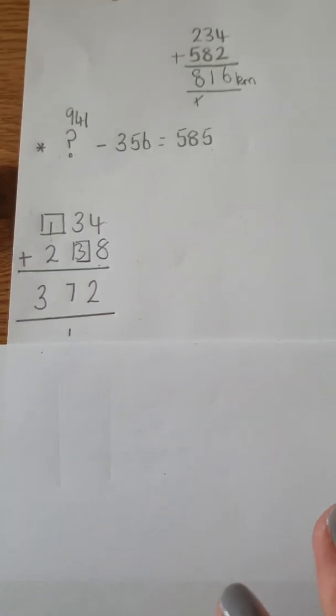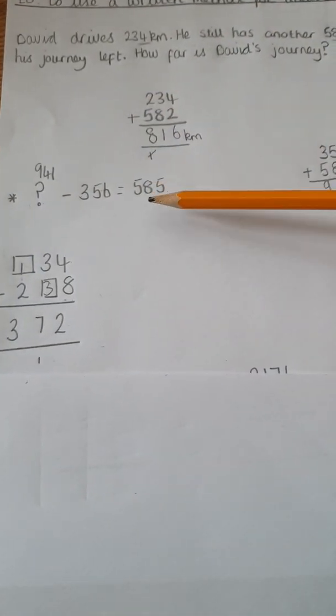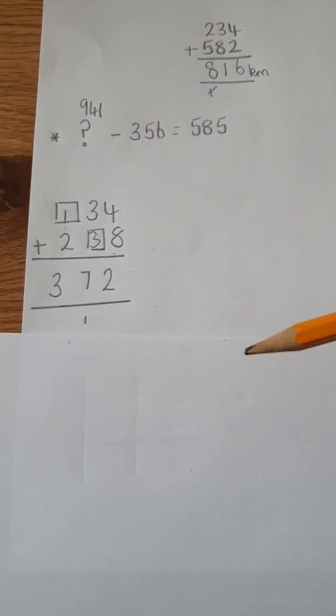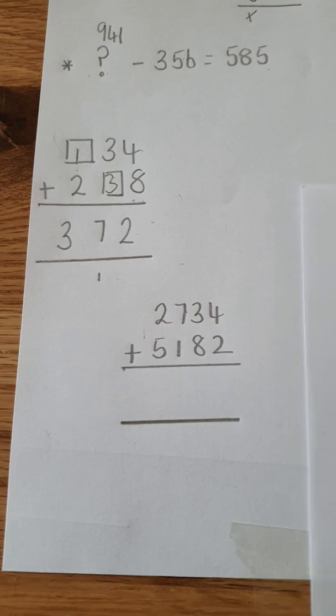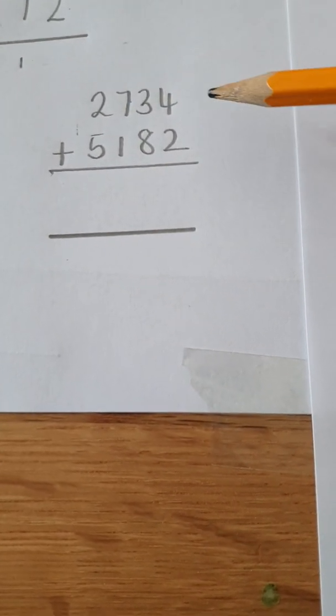Right, so we've looked at 3-digit numbers here. We've looked at some word problems. We've looked at some missing numbers to do the inverse. And then we've also looked at missing digits in the equation, okay? We're going to move on to 4-digit numbers now, okay? So we do it exactly the same, starting in the units column.